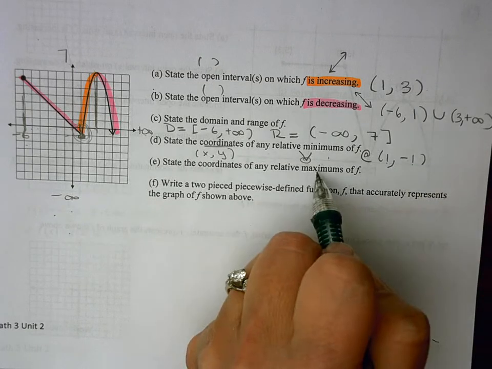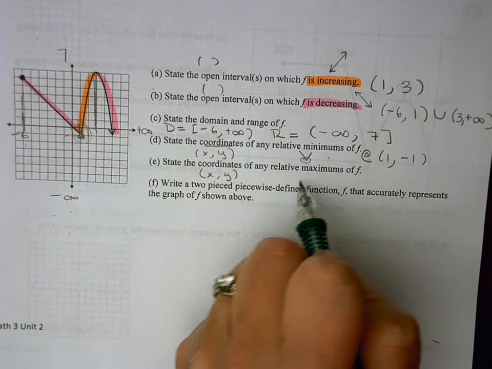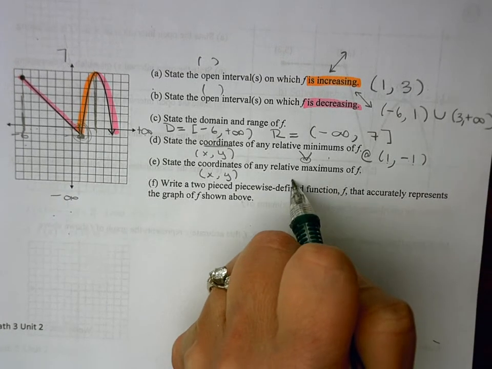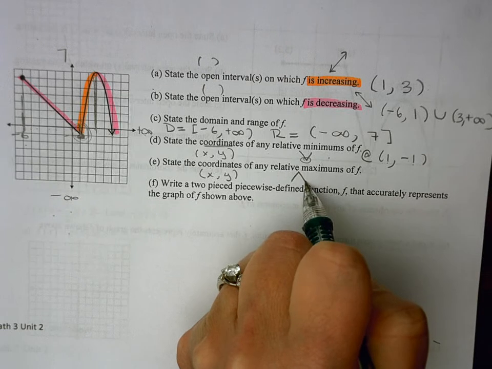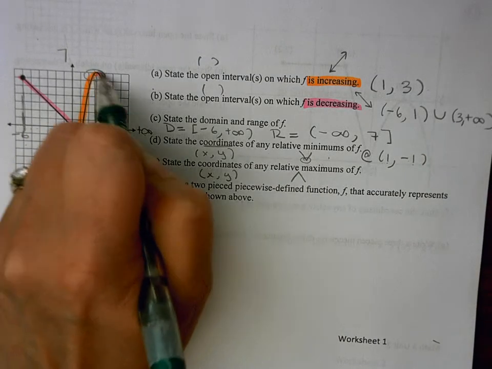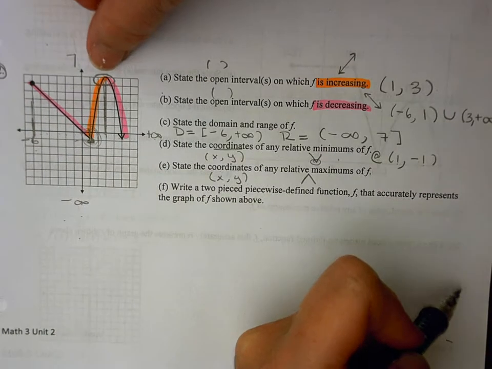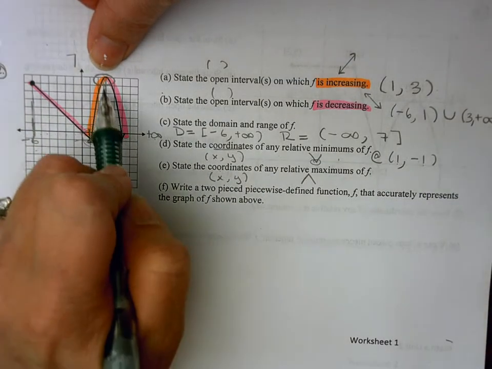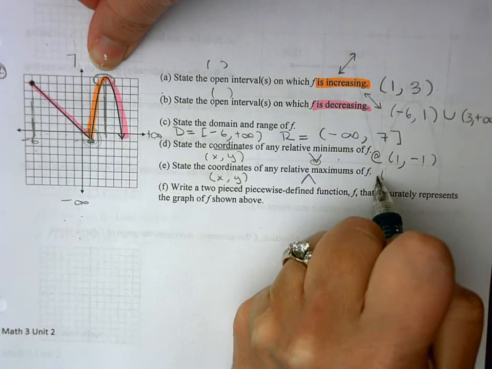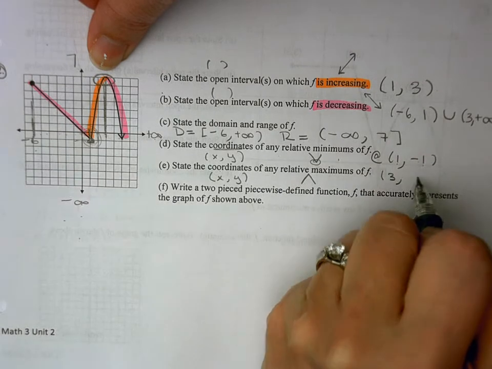And then for my coordinates, again I need an x and a y value, and for my relative max, I'm looking for where I'm going from increasing to decreasing. The only section I see where I'm going from increasing to decreasing is right there. So I need an x and a y value. My x value is at 1, 2, 3, so my x is at 3. And then my y was at 7.